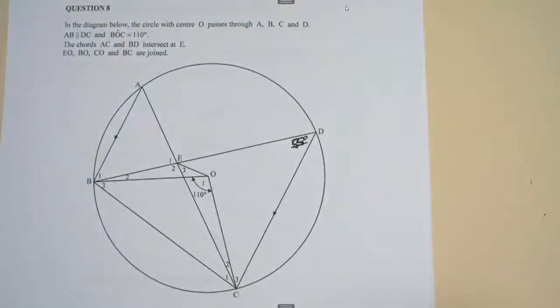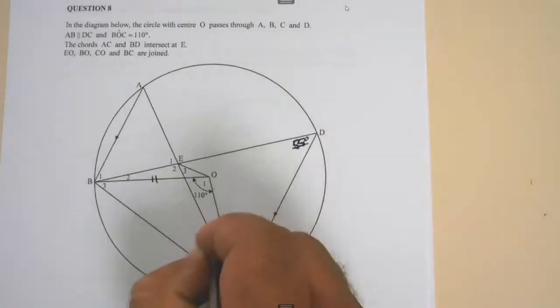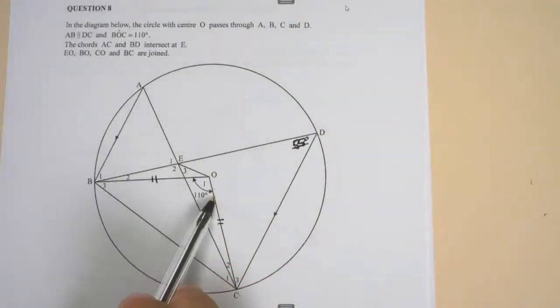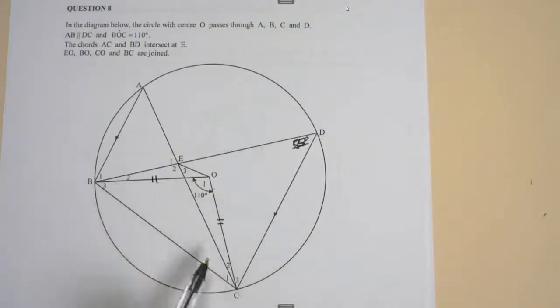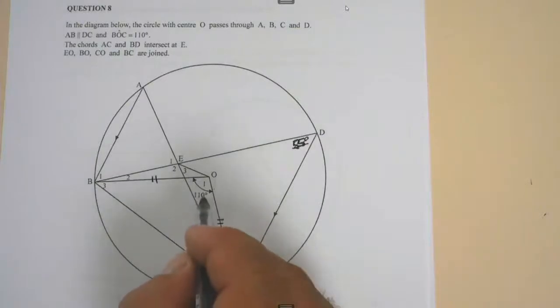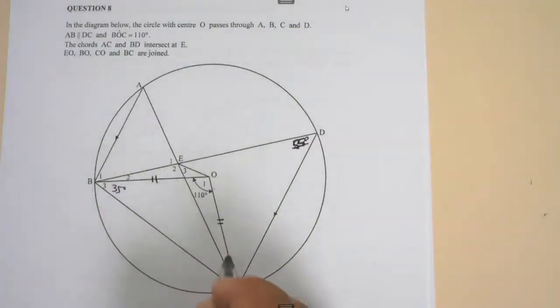Angle at the center is twice the angle at the circumference. We also know that if this is the angle at the center of the circle, then these two are radii. So if that is 110 degrees, then this here, that angle there and that angle there are equal because of radii. So 180 minus 110 is 70. So this is 35 degrees here, and the whole thing here is 35 degrees. The base angles are equal.